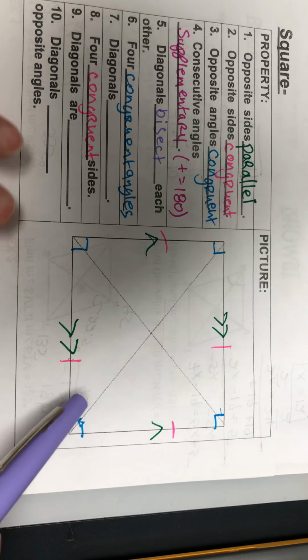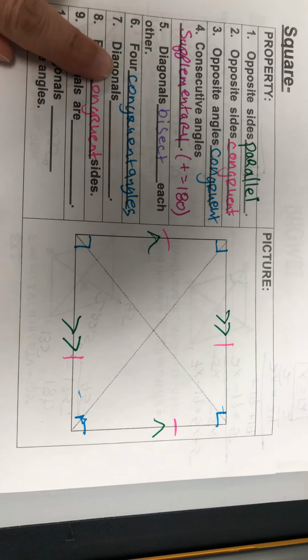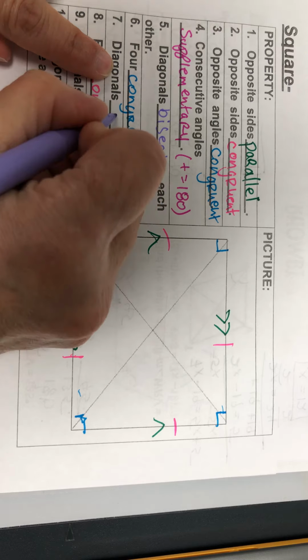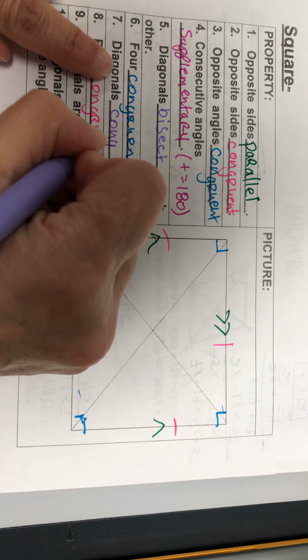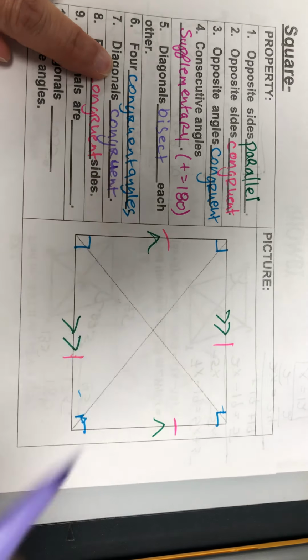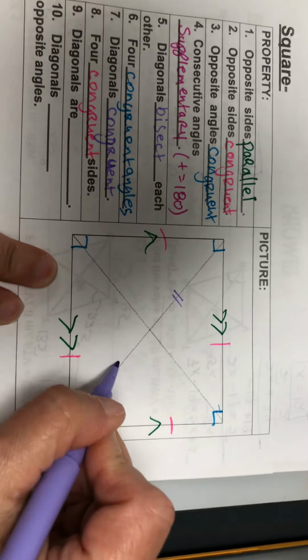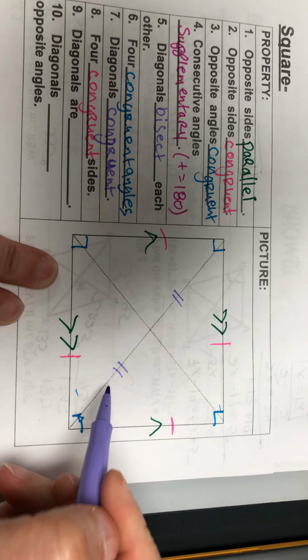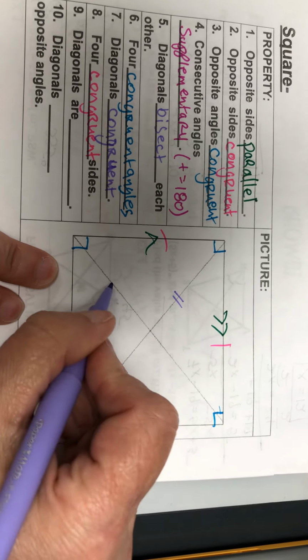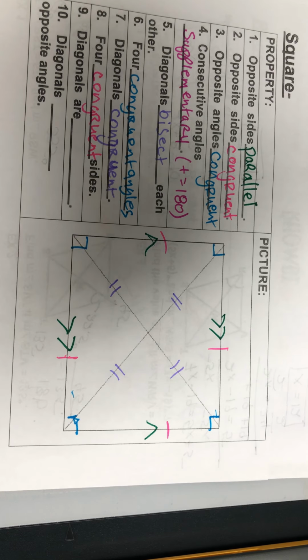Okay, these diagonals bisect each other. Also, the diagonals are congruent. So that means this is congruent to this. They bisect each other, but because they're congruent, these are also congruent. Okay?